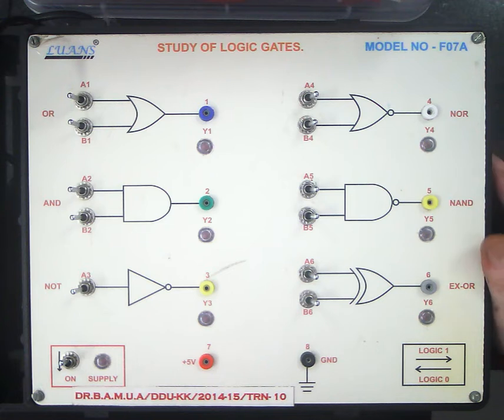Now you see, the operation of these logic gates is very simple. If you have two inputs and one output, through the two inputs, you can have four combinations of 0 and 1. These four combinations are something like this: 0 0, 0 1, 1 0 and 1 1. You can very easily find that with these two variables, there cannot be any more combination.